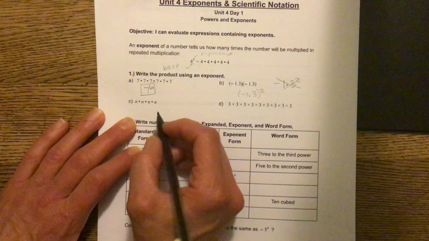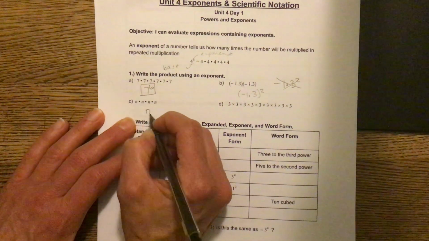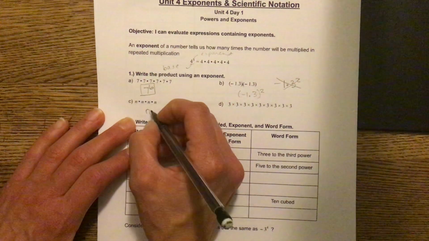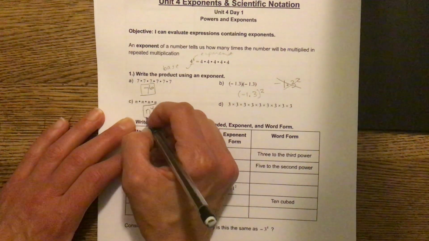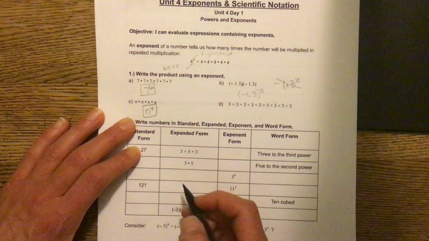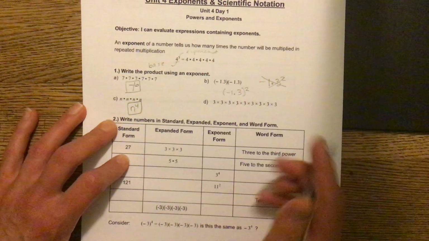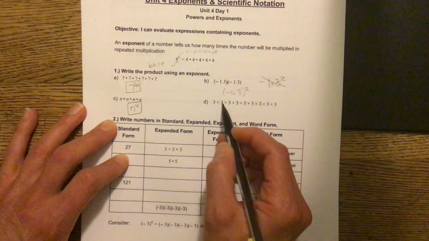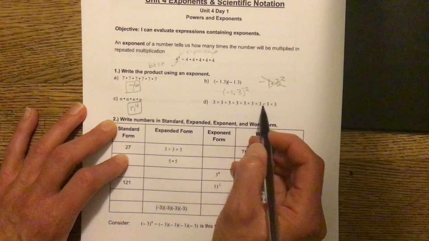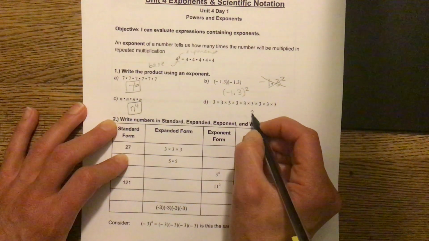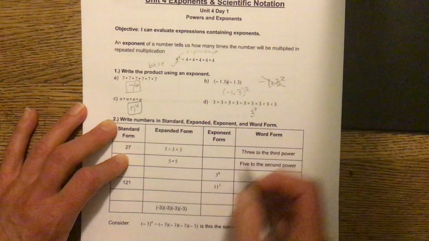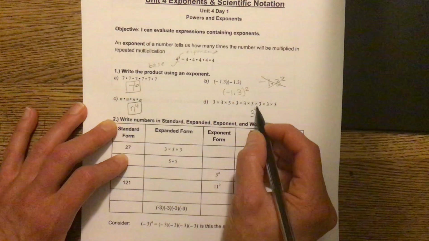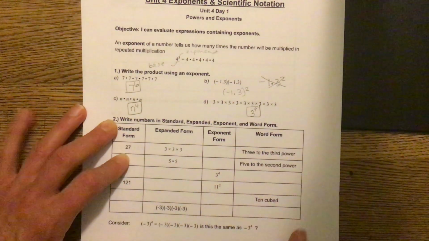Okay, and then we've got variables here. So we're taking n and multiplying it 1, 2, 3, 4 times by itself. So we would say n to the 4th power. All right, so we've got 1, 2, 3, 4, 5, 6, 7, 8, 9. We're taking 3 to the 9th power, taking it 9 times.